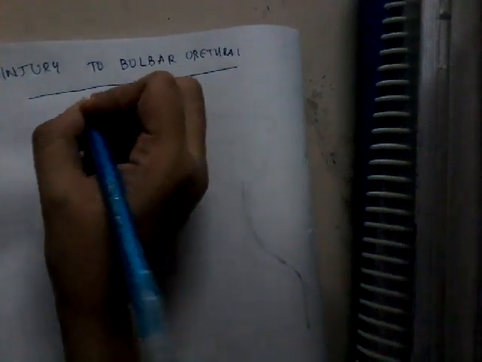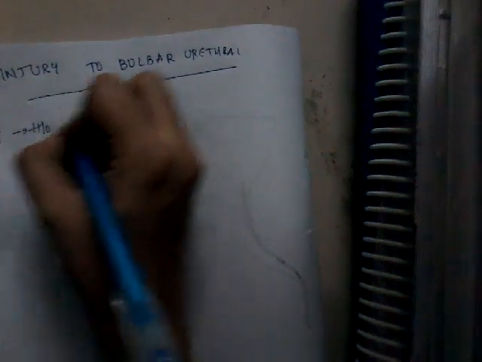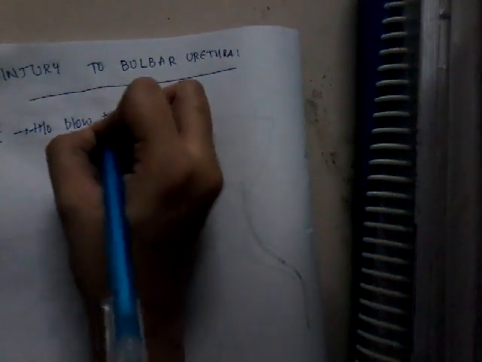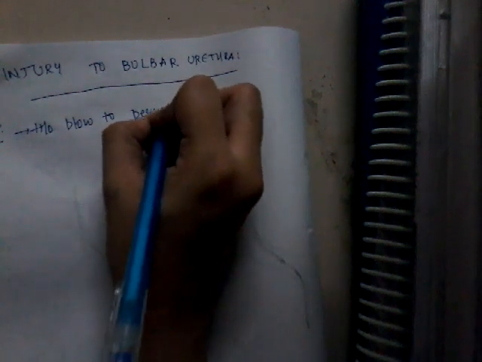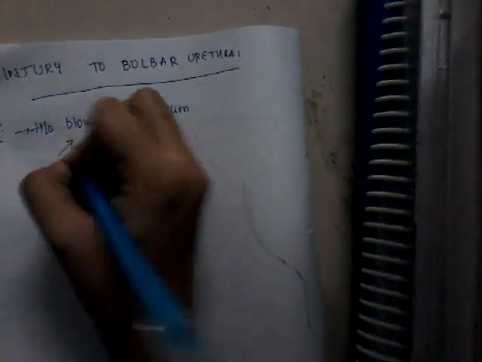Etiological factors: the most common etiological factor is some history of blow to the perineum. Why is there a history of blow to the perineum?